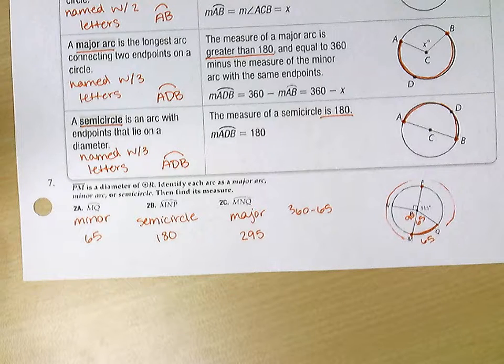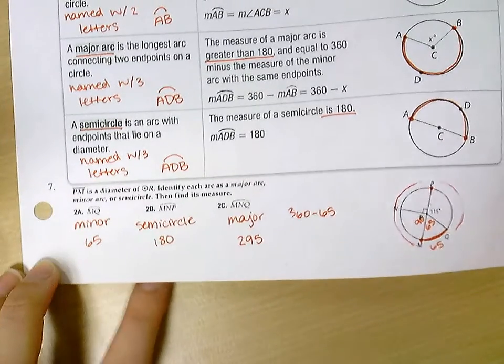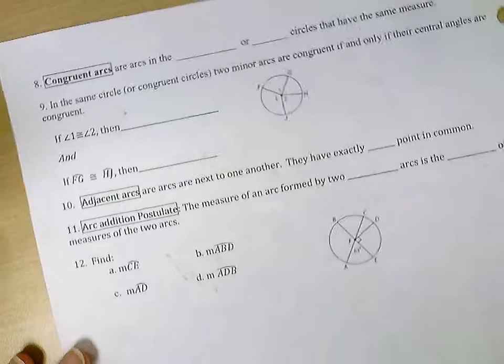Questions on the front so far? Congruent arcs, oh my gosh.